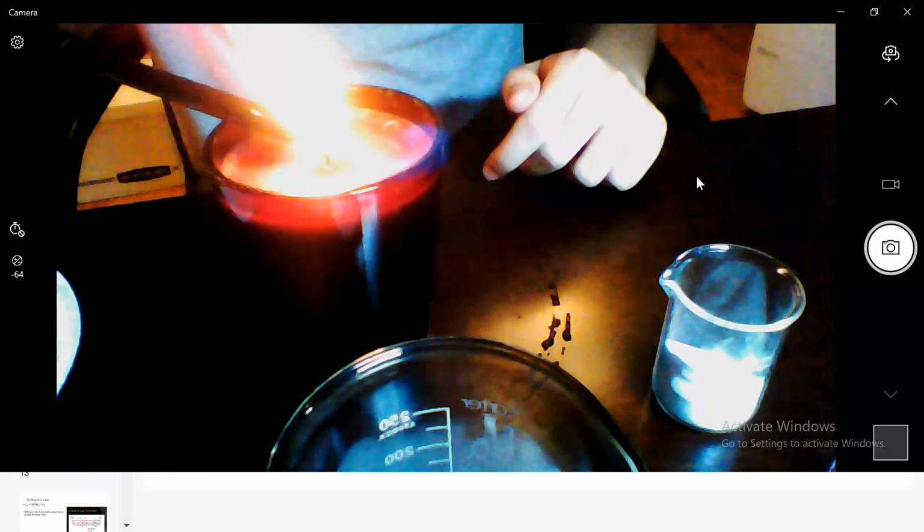Just gonna put it in here. Whoa. The candle just went out for some reason. So I'm gonna have to relight it. I think there might be some water in there or something that's preventing it from staying alight.